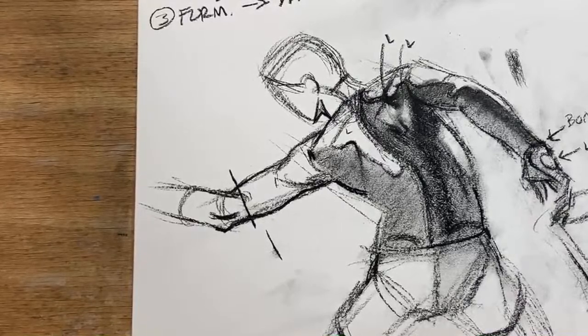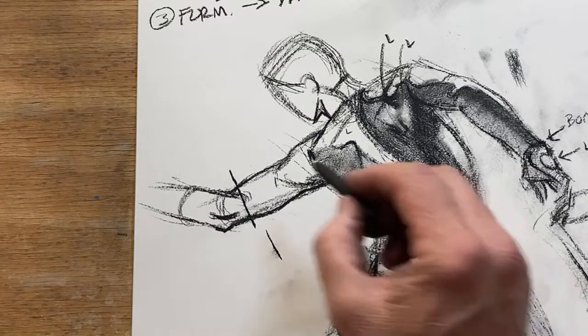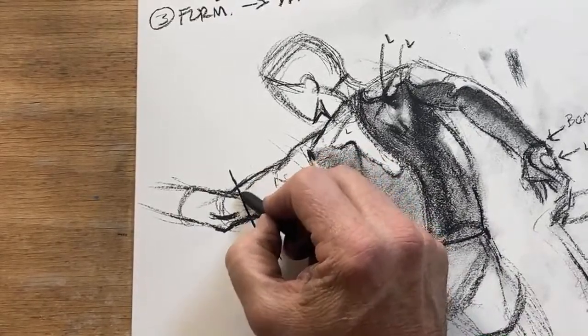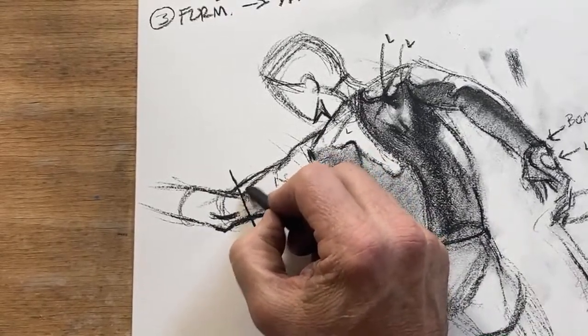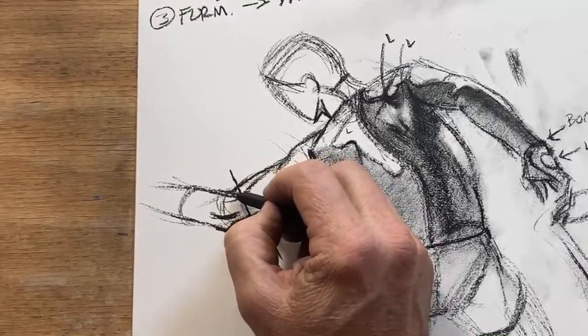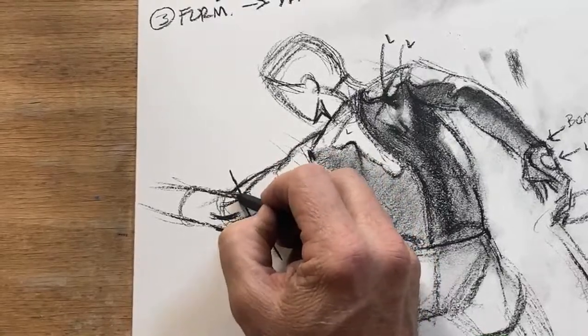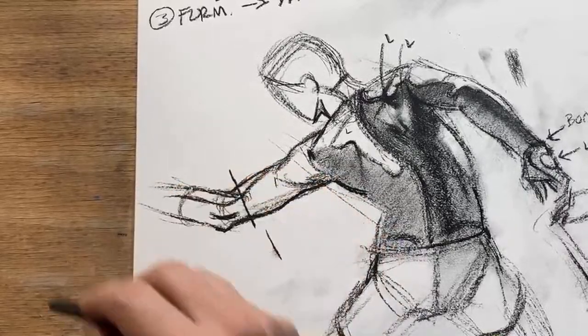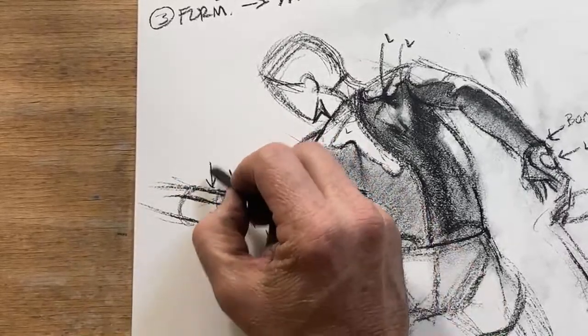So let's talk about values. We're almost at 45 minutes. Okay. Value shape. We have from the bicep, right here, and it comes sweeping like so. It's coming over, under, down the forearm like so. So this area is all light.